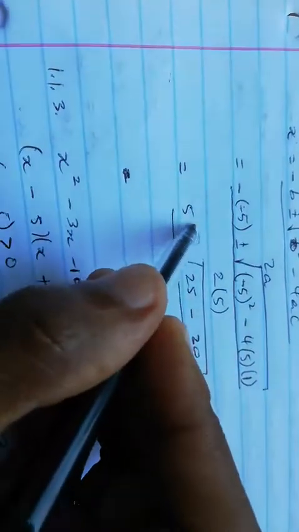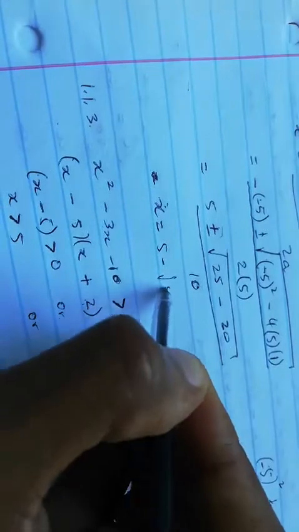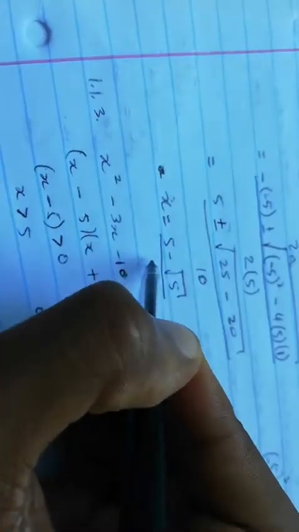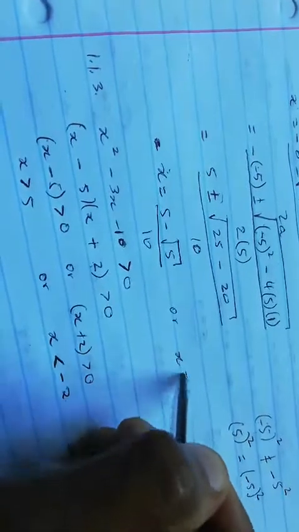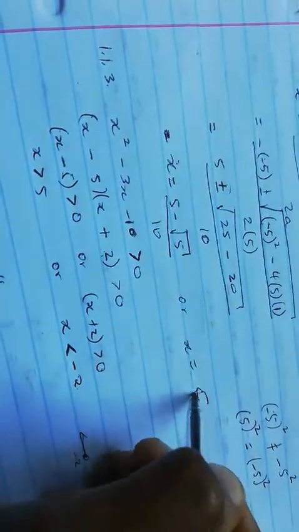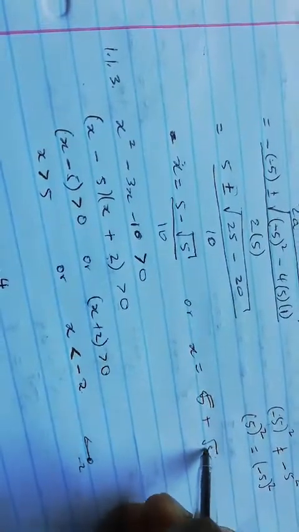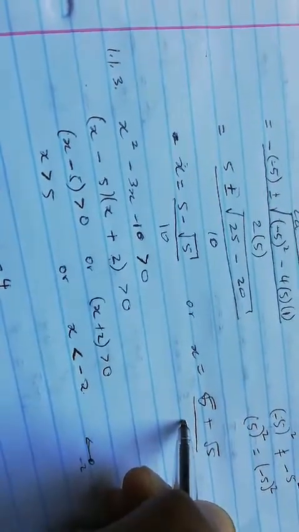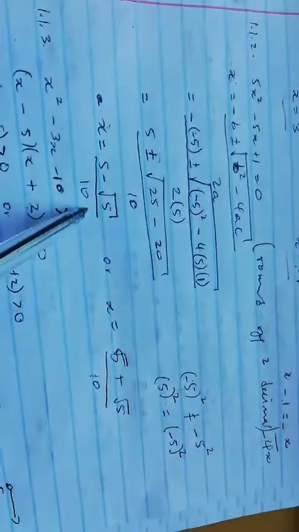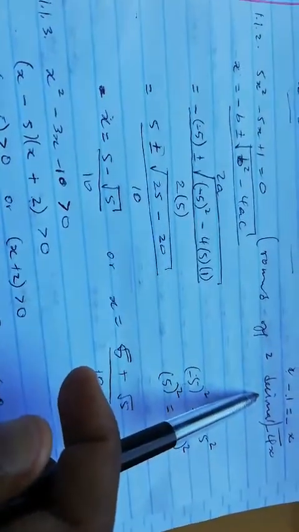When you get here, because you have plus or minus, just remember you have to split this. So x is equal to 5 minus root 5 over 10, or x is equal to 5 plus root 5 over 10. Remember you can't leave it here. You have to round off to 2 decimal places, so you're going to use the calculator and then round off to 2 decimal places.